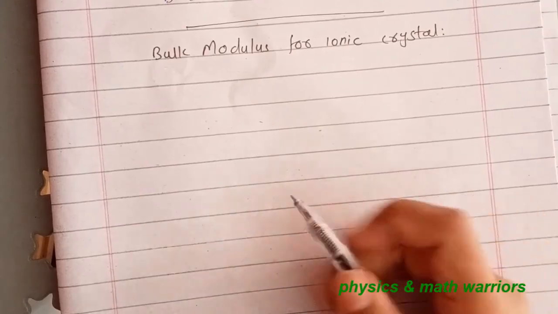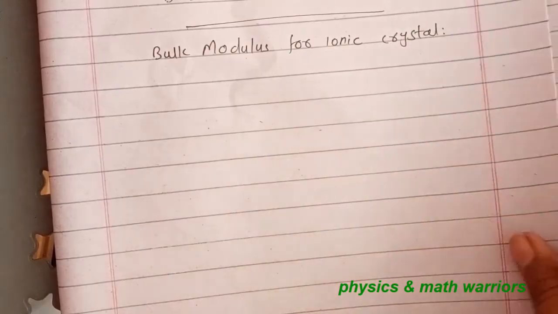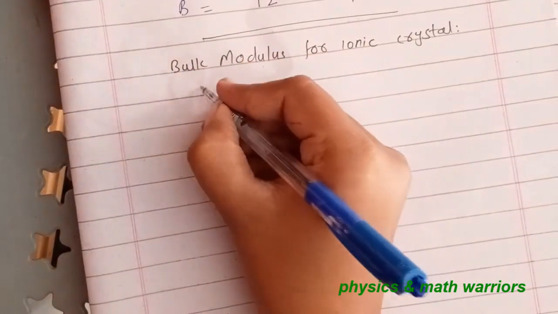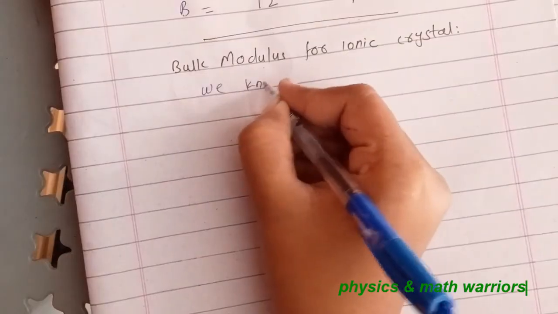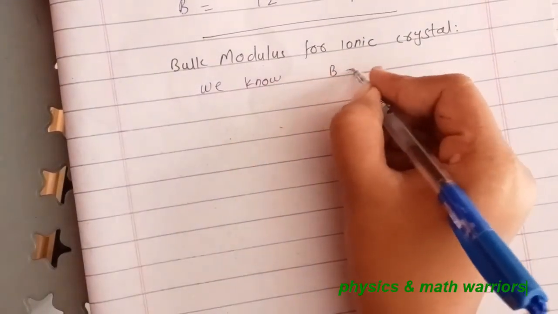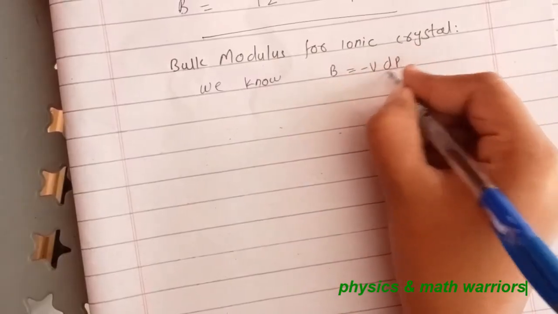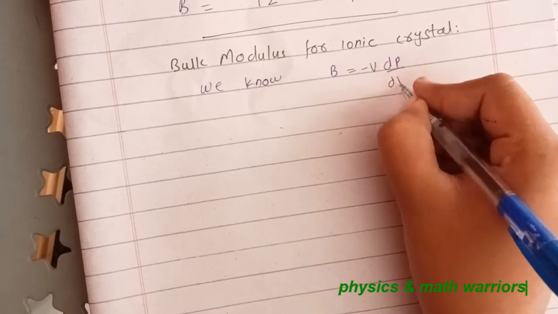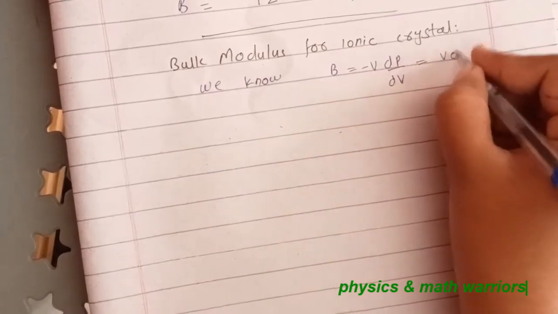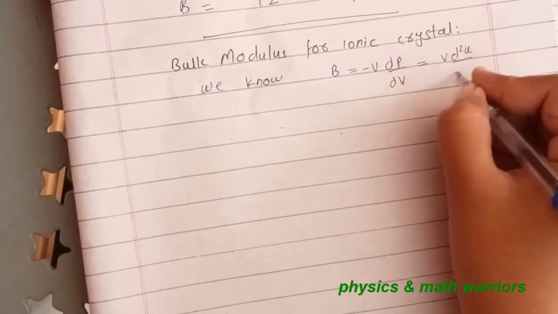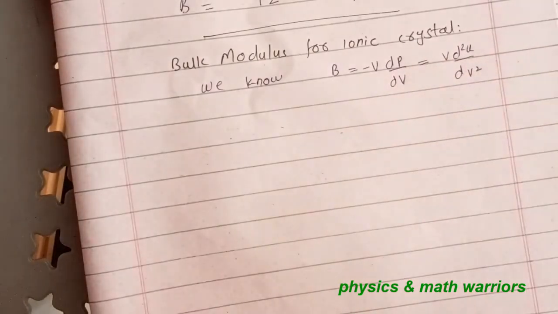In this video, we will derive the bulk modulus for the ionic crystal. We know bulk modulus is given by B is equal to minus V dP over dV, which is equal to V d square U over dV square.